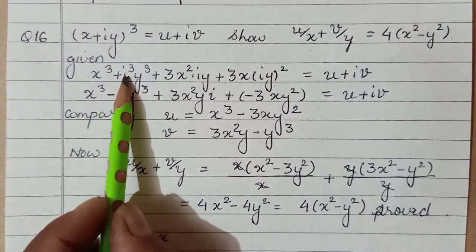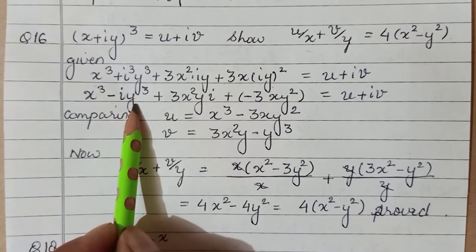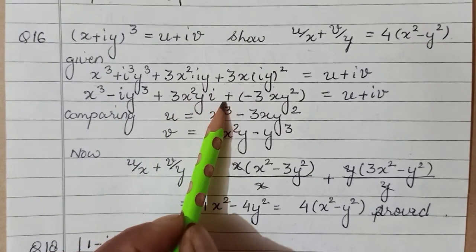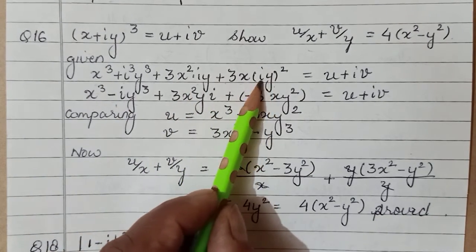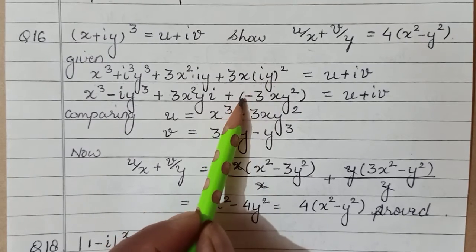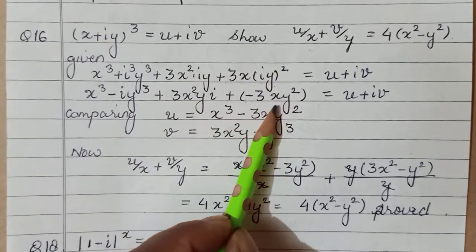Okay, so x cube, i cube remember used to be minus of i, right? And then this i obviously remains, and here your i square, you would get i square y square whole square है, i square बन जाएगा minus 1. Okay, so simple questions हैं.